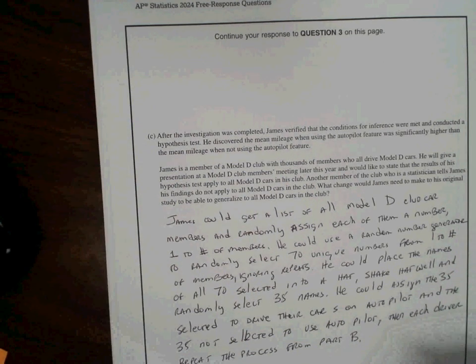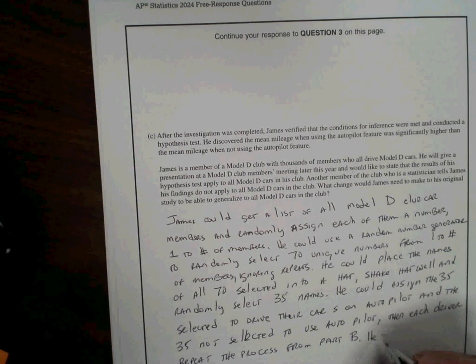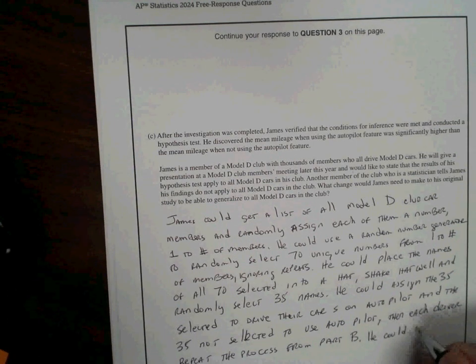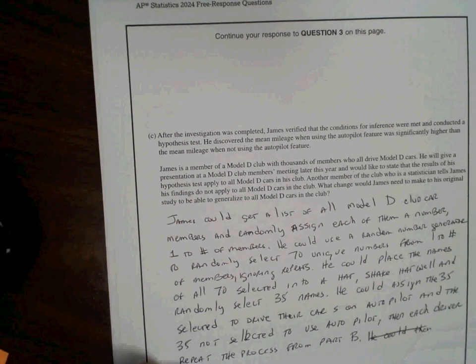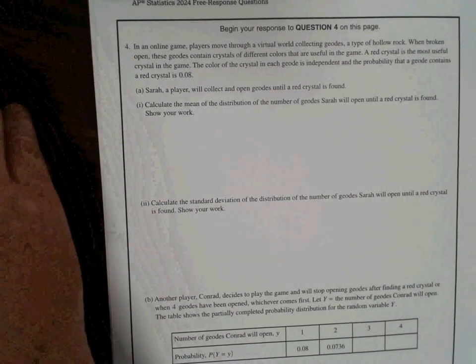Then each driver repeats the process from Part B. That's all. That's enough. That should be enough. And this is number 3.